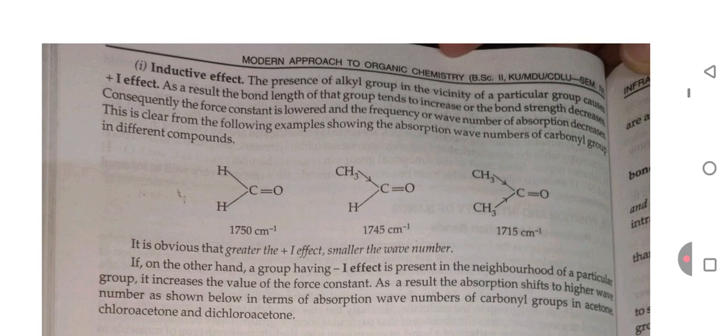Inductive effect. The presence of an alkyl group in the vicinity of a particular group causes a plus I effect. As a result, the bond length of that group tends to increase or the bond strength decreases. Consequently, the force constant is lowered and the frequency or wave number of absorption decreases. This is clear from the following example showing the absorption wave number of carbonyl group in different compounds. It is obvious that the greater the plus I effect, the smaller the wave number.